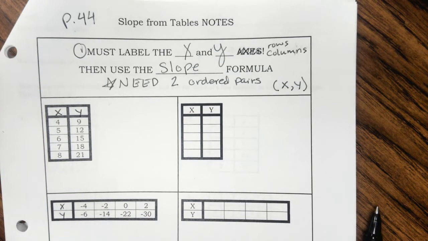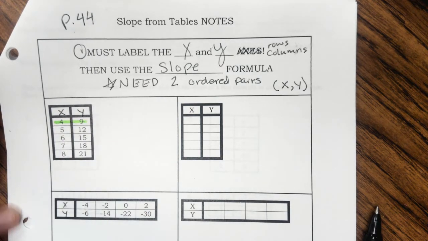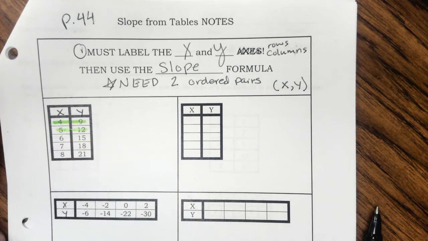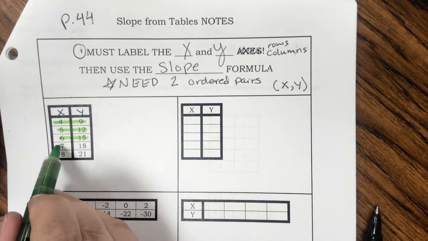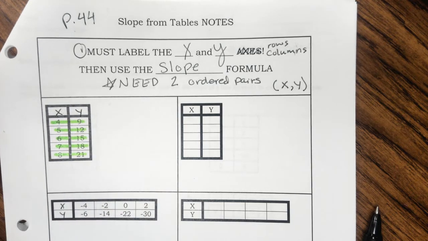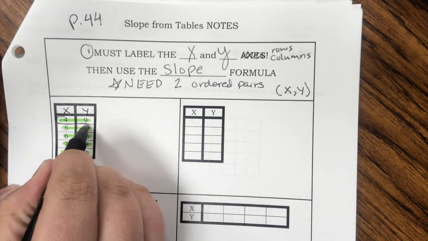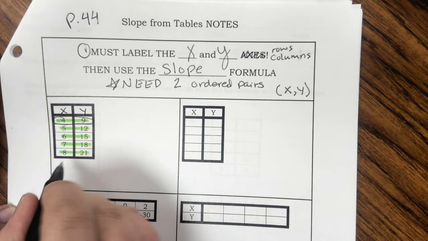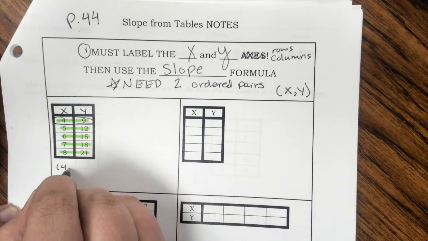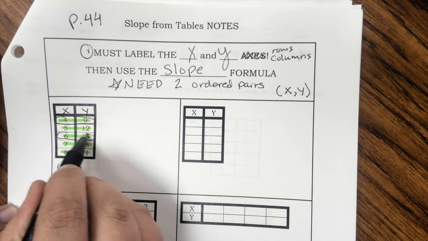We need some ordered pairs. Remember, ordered pairs are an X value and its matching Y value, so this is an ordered pair. This is an ordered pair. 6, 15 would be an ordered pair. 7, 18 would be an ordered pair. 8, 21 would be an ordered pair. We just need 2 of them, so I'm just going to pick, let's use 4, 9. And let's use 6, 15.